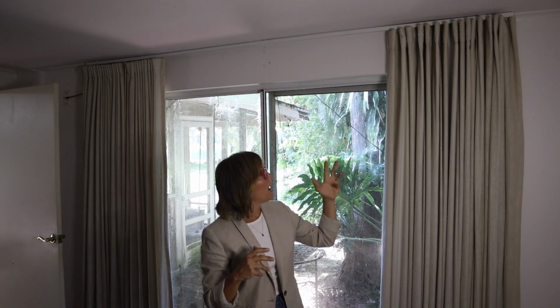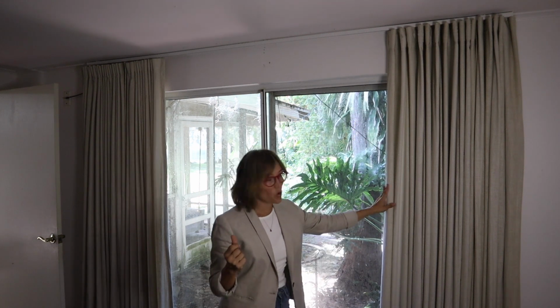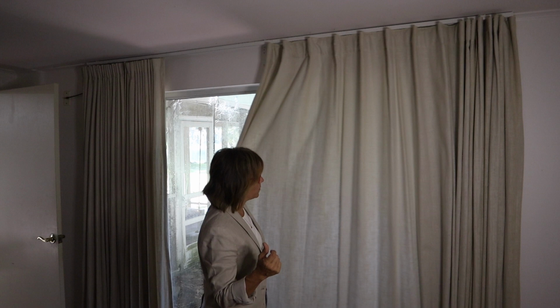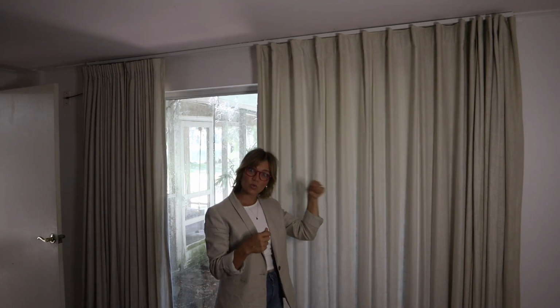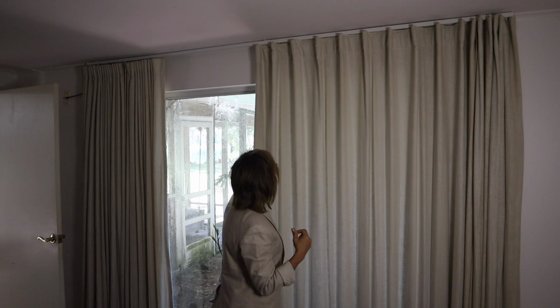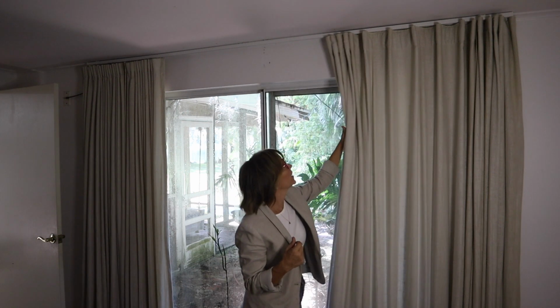And then we talked about the hospital tracks, which are, in my opinion, purely functional, which in a lot of ways I think is almost more important than the look of it, particularly in some situations. Like in this room, I wanted a hospital track because I wanted it to be super easy to open and close, because this is my guest bedroom. And I did not want my guests to have to be struggling to open and close these drapes. So I opted for a hospital track. So that's what we have here.